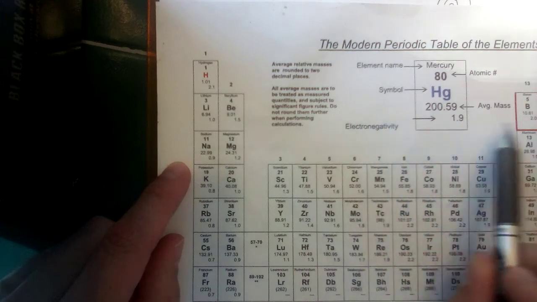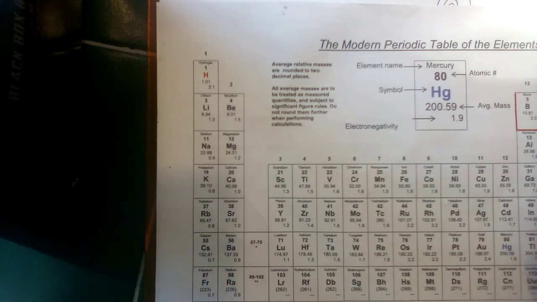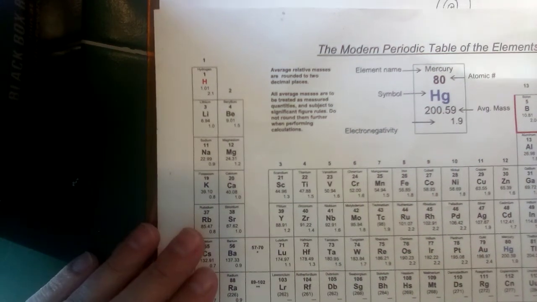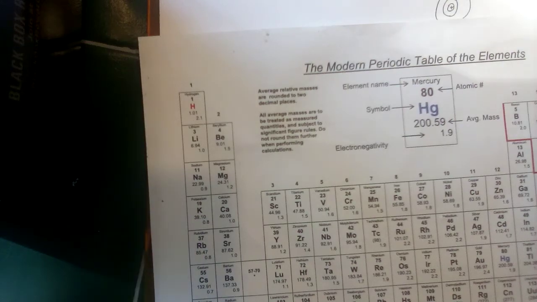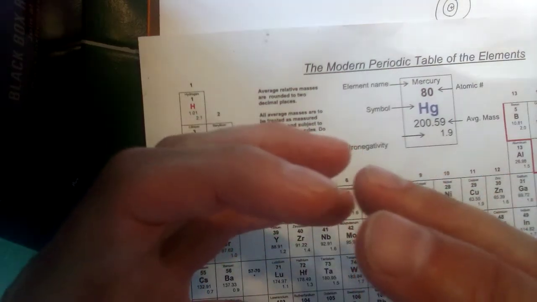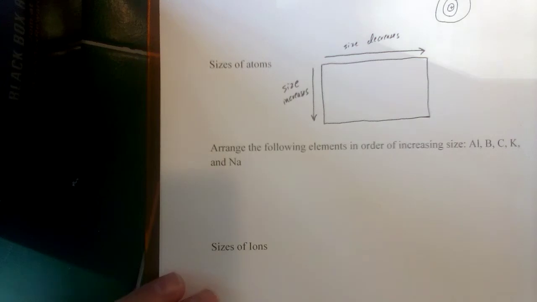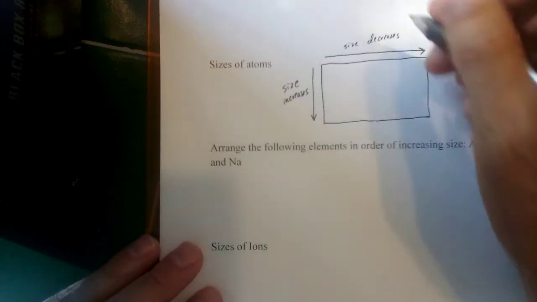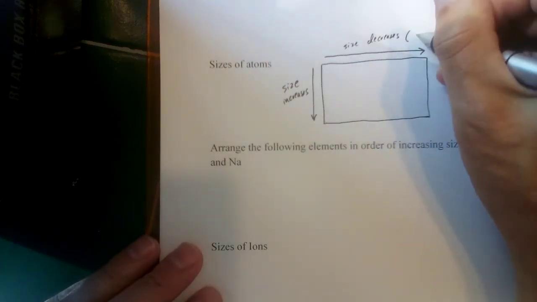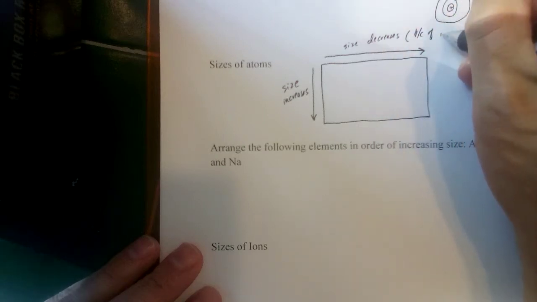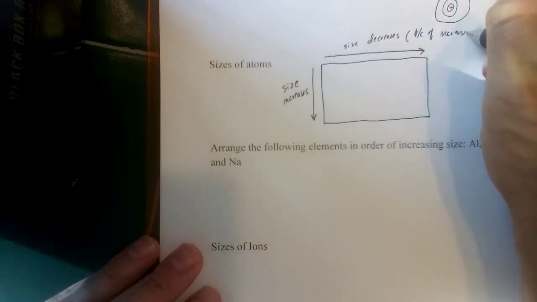So going across, putting electrons basically in the same layer, but having a higher nuclear charge means that the positive charge of the nucleus can contract the existing shell of electrons. So size decreases across, right? And a good way to think of that is because of increasing nuclear charge.